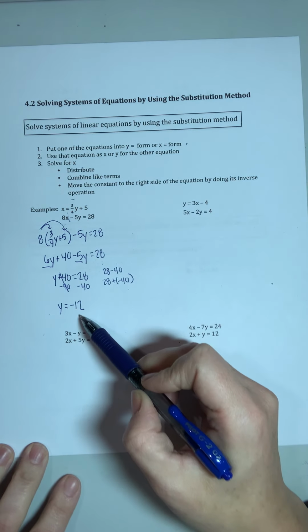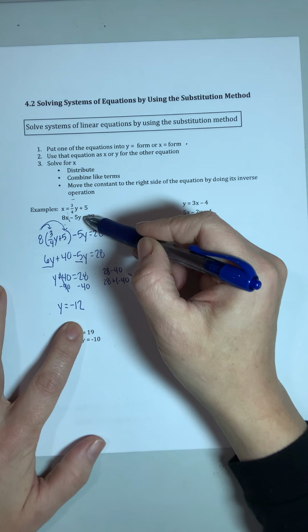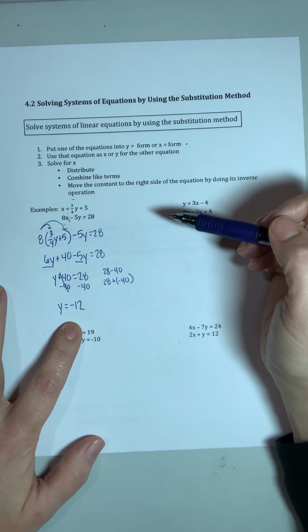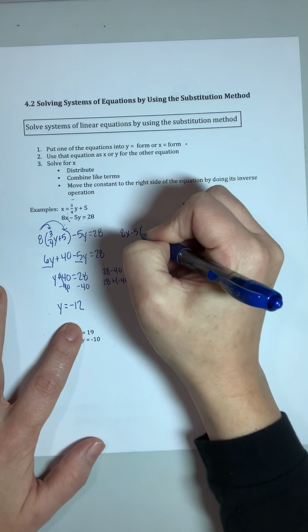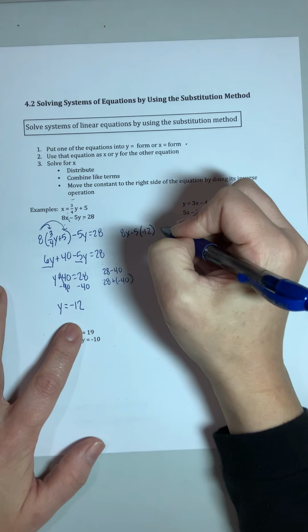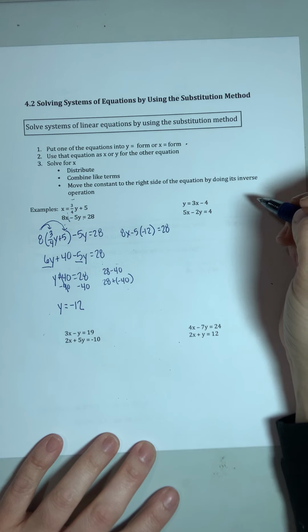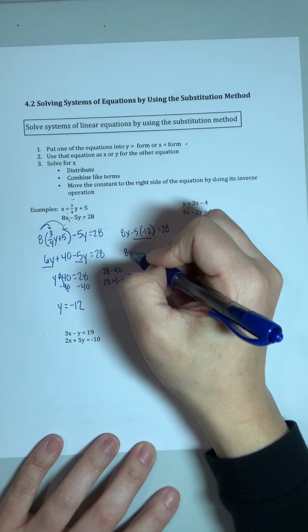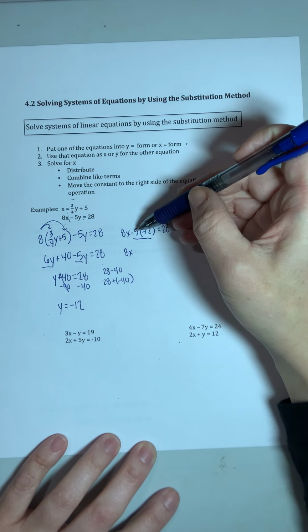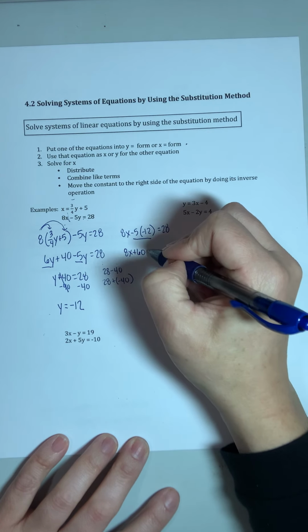So once you figure out what y is, now we're going to take this negative 12 and put it into this equation where we see the y and solve for x. So that means I have 8x minus 5 times negative 12 equals 28. So right here, my 8x stays the same. I have negative 5 times negative 12 is positive 60.